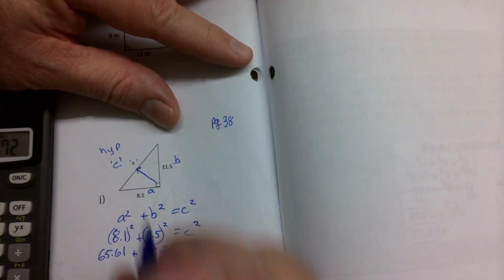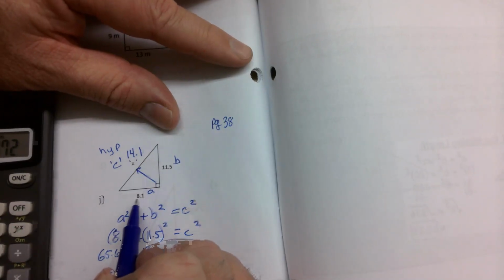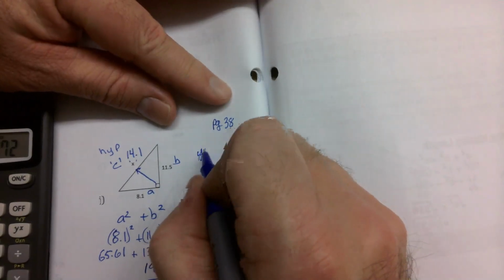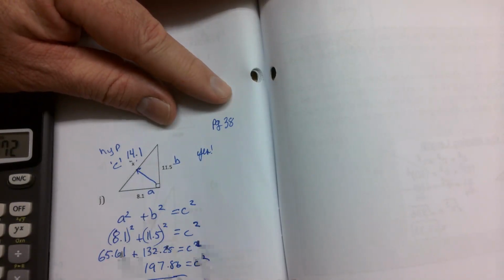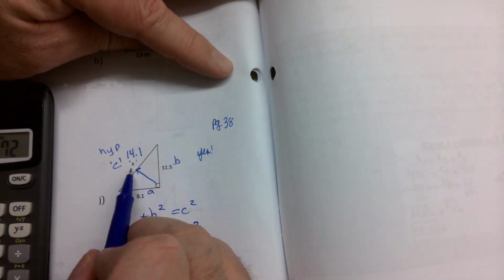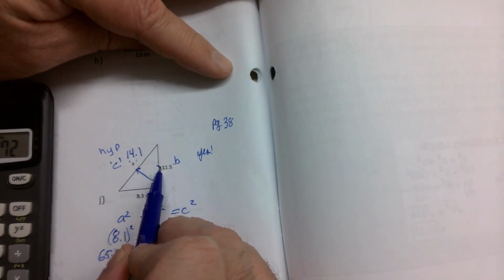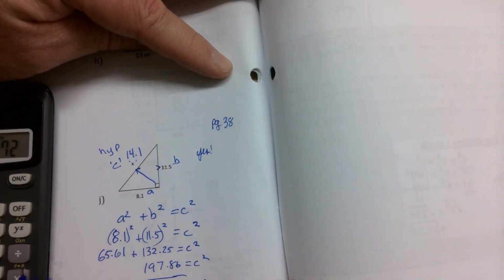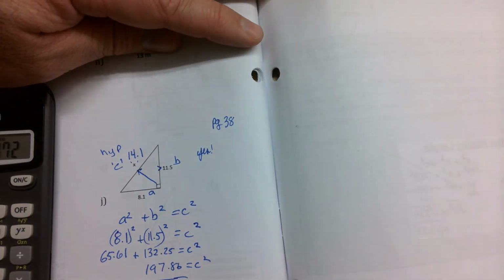By the way, does this make sense? If I put in 14.1, you could just check your answers. This is 8.1, this is 11.5. Side C is supposed to be the longest. Is 14.1 bigger than either of 8.1 and 11.5? So yes, it does make sense. If you pushed the wrong buttons or did the wrong operation and got an answer of 10.8, that triangle would not make sense. You cannot have the hypotenuse be shorter than 11.5. By definition, the hypotenuse is the longest side. So there's always a quick way to check your answers. Okay, I'm done with this section. That was part of lesson 5 here.